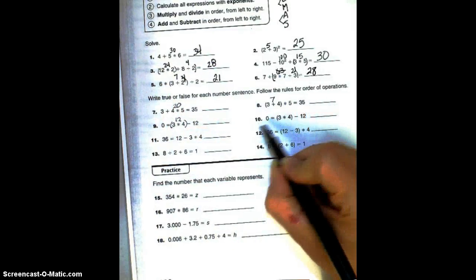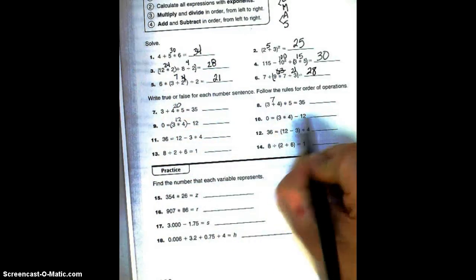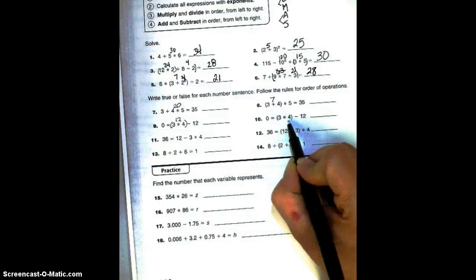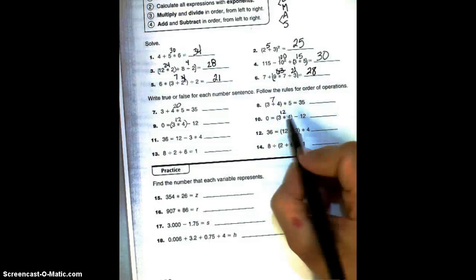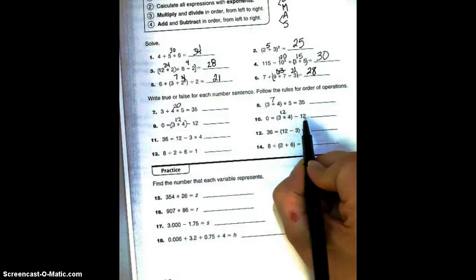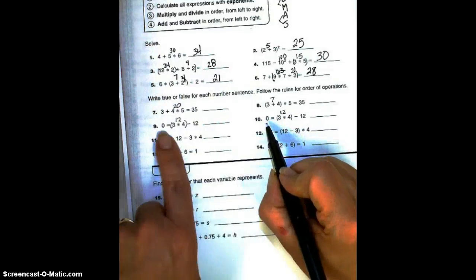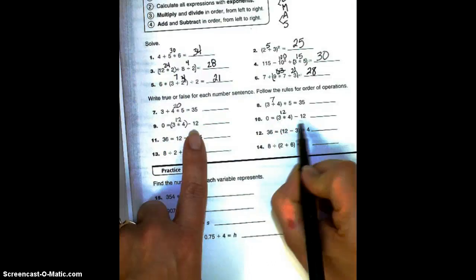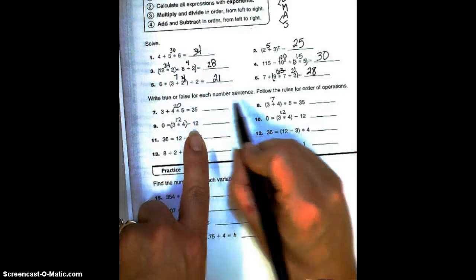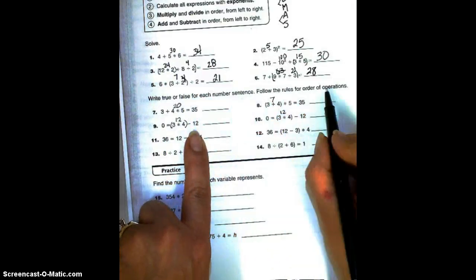This one, we have to look left to right, and yep, there's our parentheses. 3 times 4 is 12. 12 minus 12 equals 0, so this one is also true. I'm trying to figure out, this looks exactly the same to me. Write true or false for each number sentence. Follow the rules of order of operation.